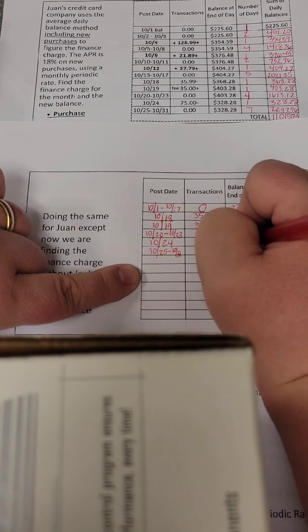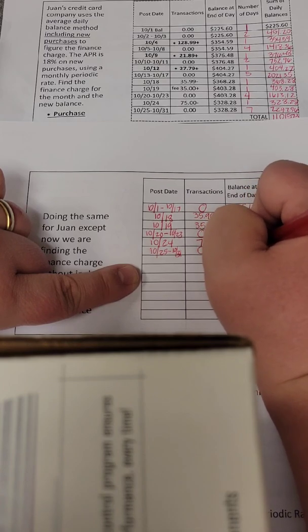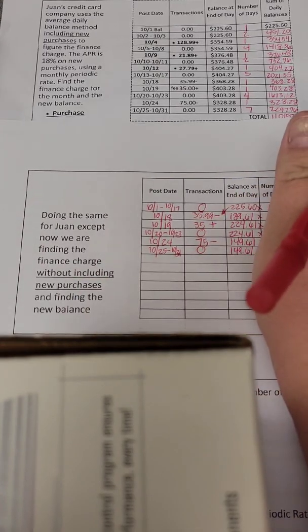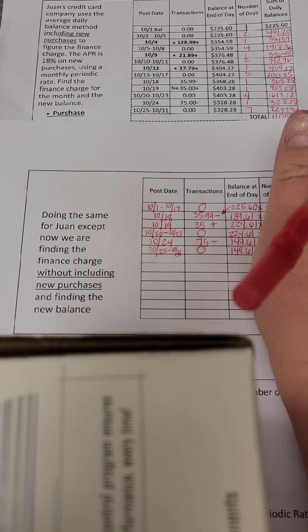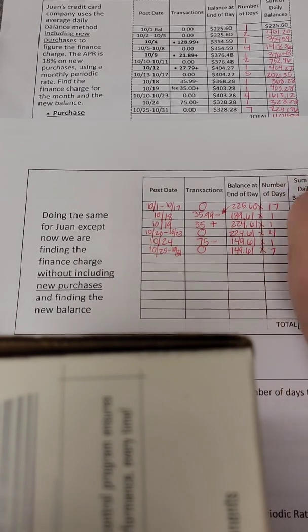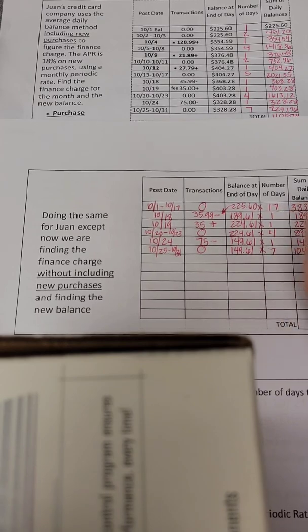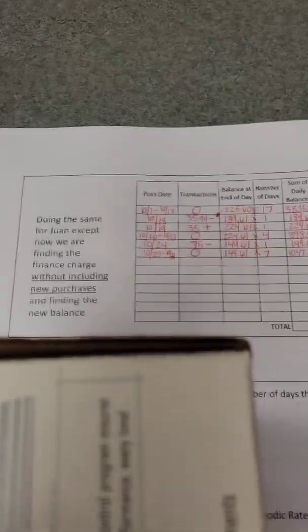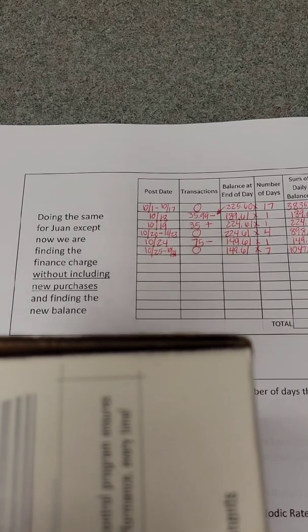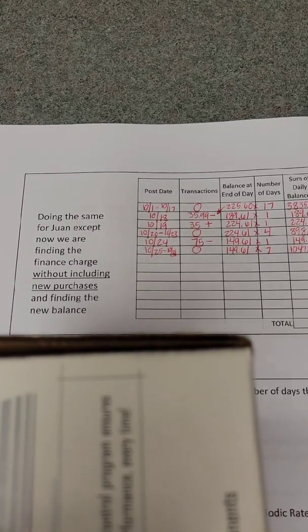Nothing happened, so we keep the 149.61. So then we have 147.27. Then we'll go ahead and add all of that together.